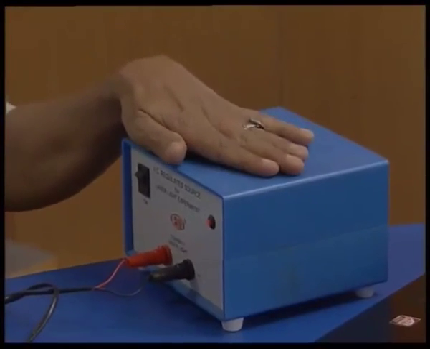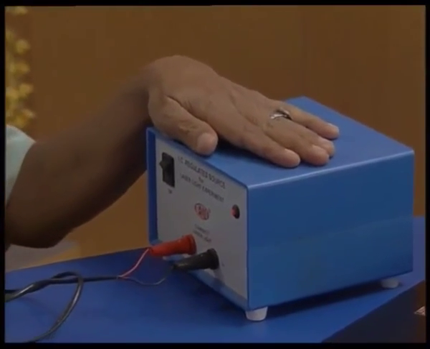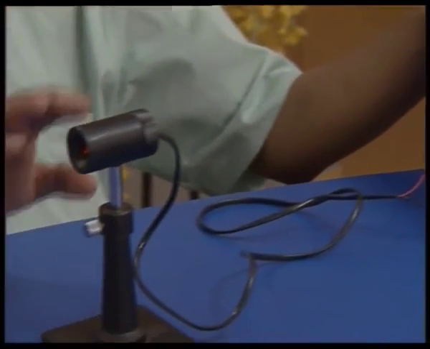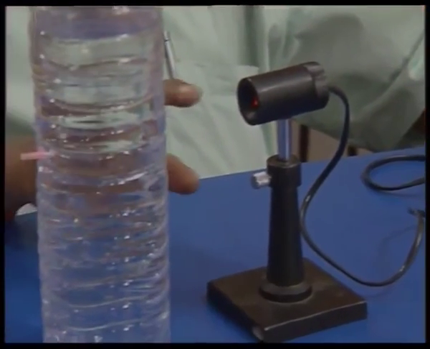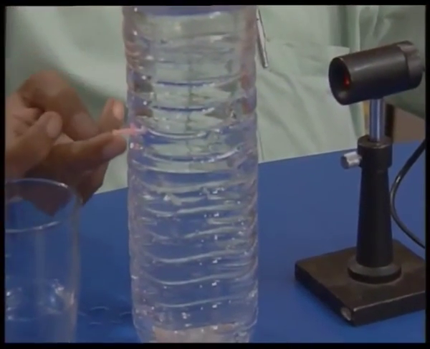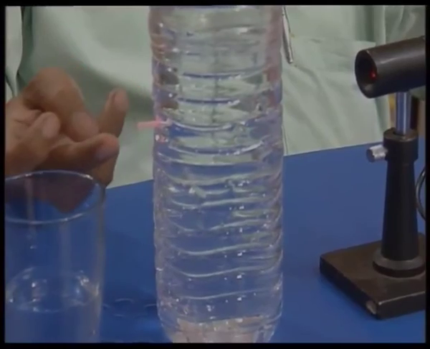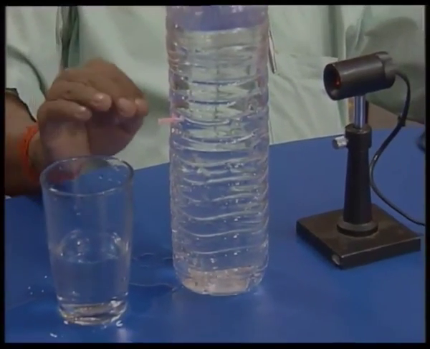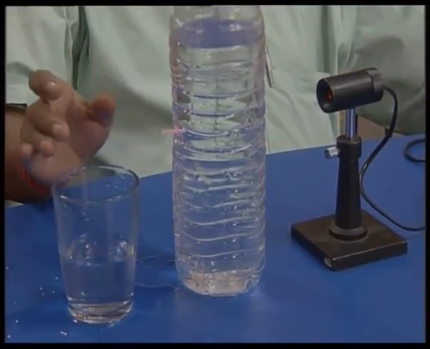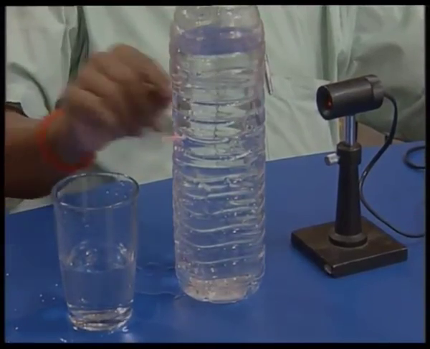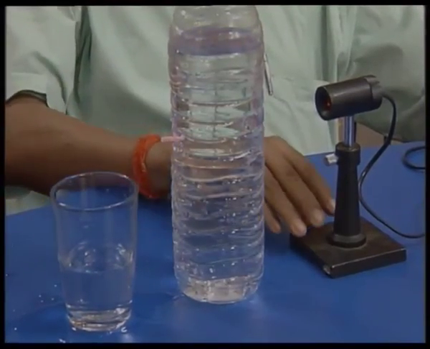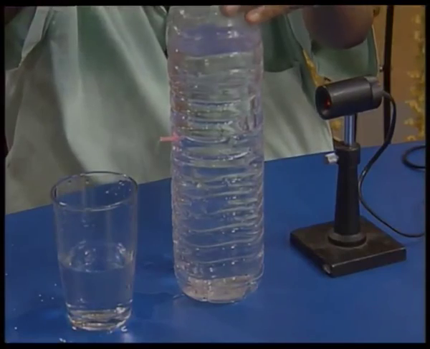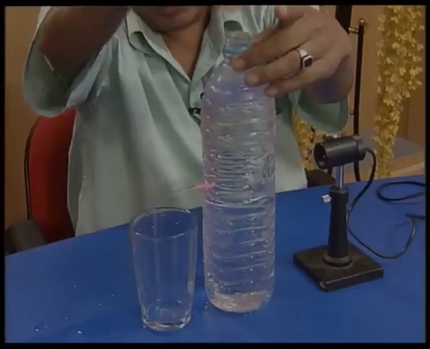We have a source of light, that is a laser light, and this is a laser gun, and the laser gun is throwing light which travels in a straight line, and it is coming out through this outlet, and this outlet will provide a jet of water, through which this light should come, and let us see how it is coming. Let me allow this water to come out.